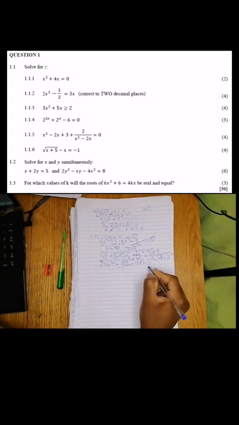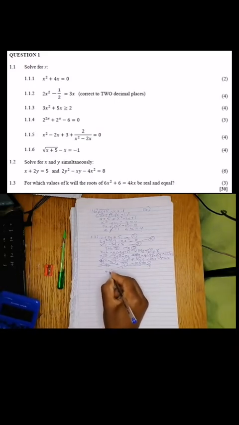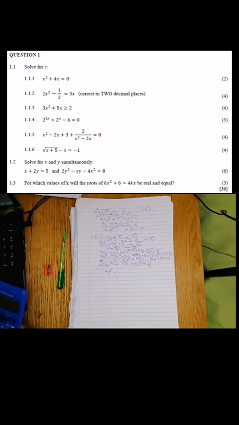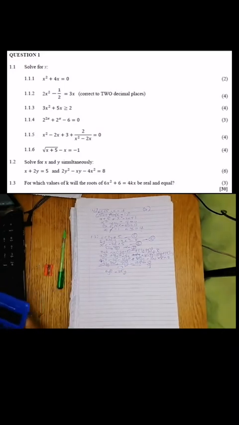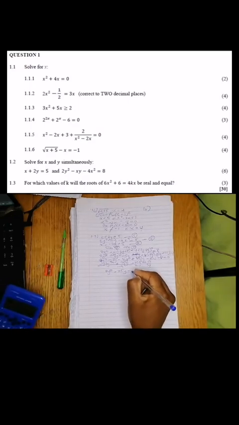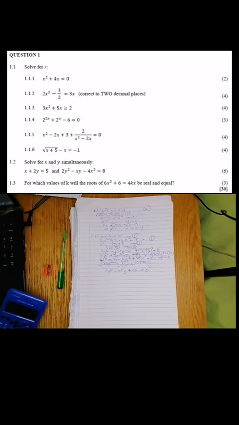So you divide everything by negative 3. Negative 12 divided by negative 3, you get 4y squared, minus 75 divided by negative 3, you are left with 25y, and then negative 108 divided by negative 3, you get positive 36. Positive 36 is equal to 0.